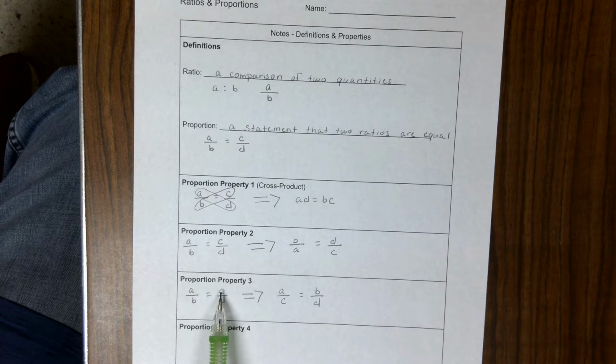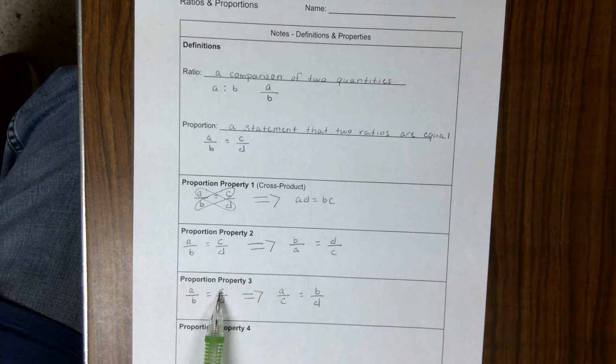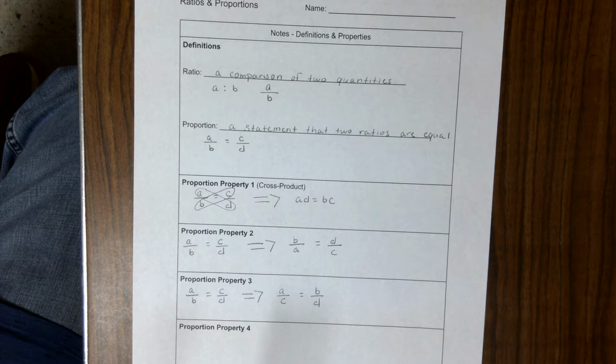We had A over B and C over D. Now we have A over C and B over D. So the way my brain thinks about this is instead of reading down, we go across and then put the ones on top over each other and the ones on the bottom over each other. If that makes sense. So instead of going this way, we go this way. All right?